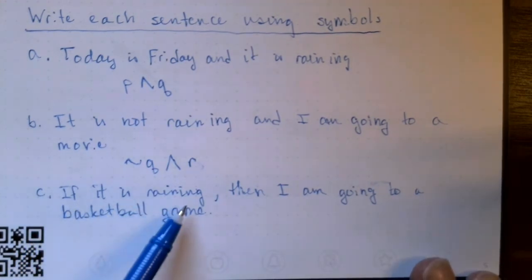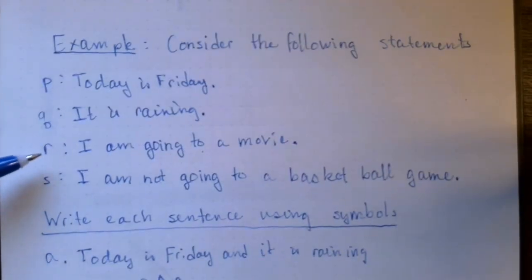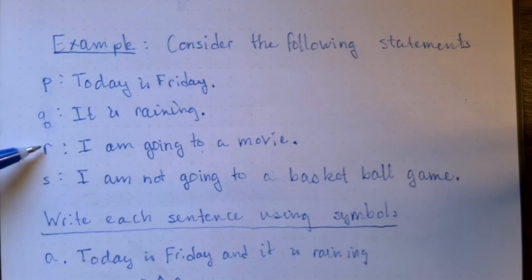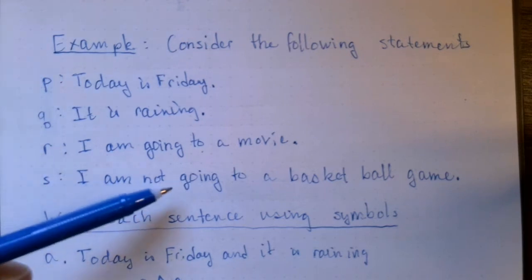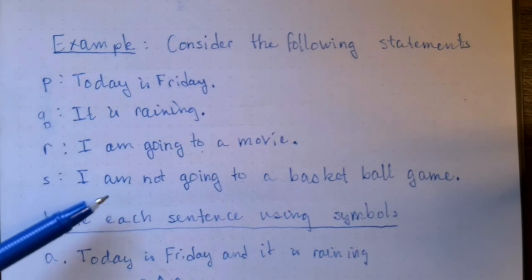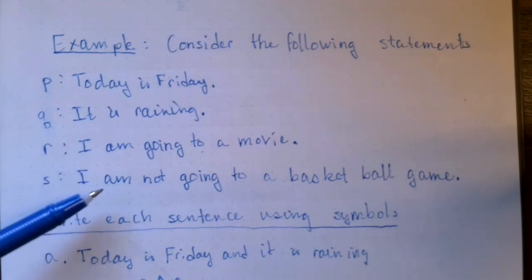If it is raining, then I am going to a basketball game. Okay, let's go and review our statements up here. Q is, it is raining. S, not going to a basketball game. Now we got to be very careful with these statements. We got to be very precise when we're dealing with logic.